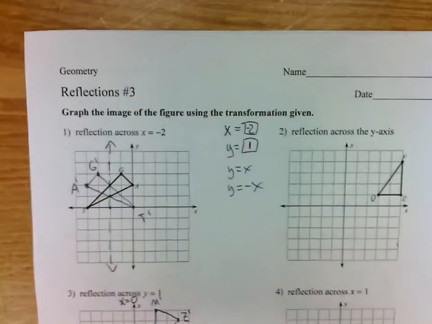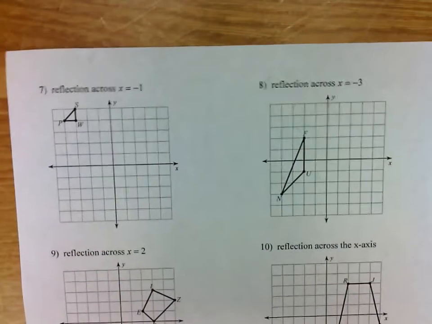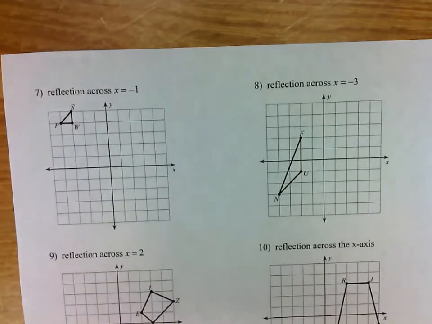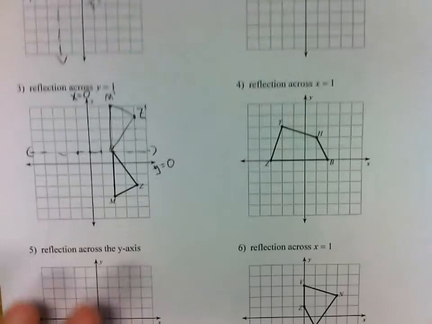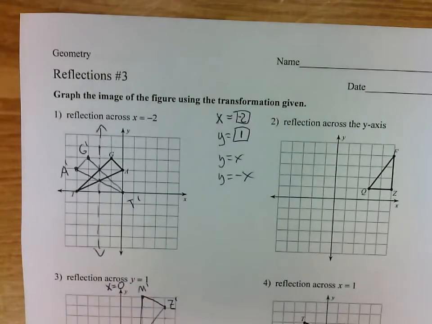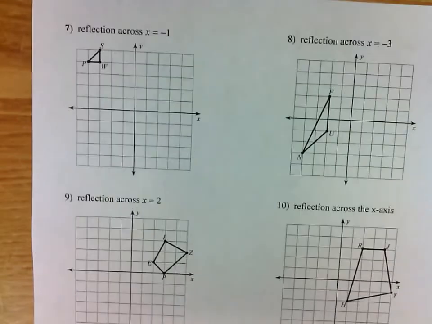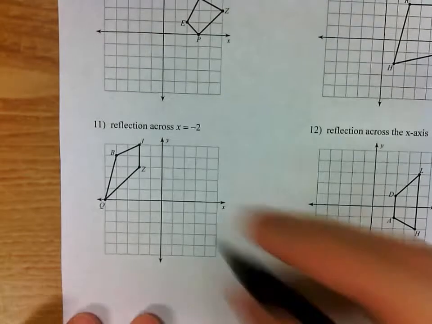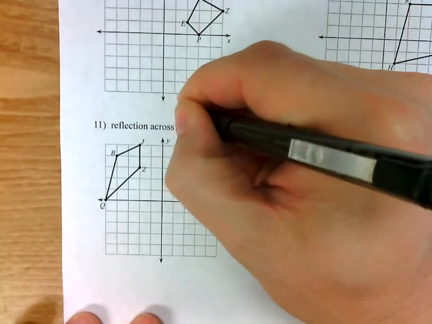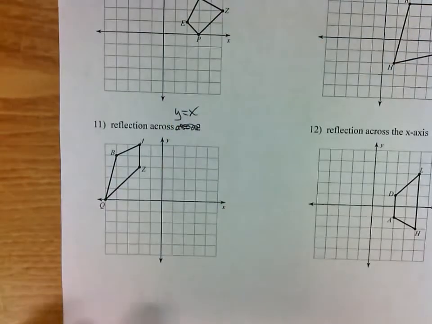Okay, now, the other ones that you will see are ones where we're reflecting against y equals x. And I don't have any examples on this sheet, but I can do one very easily. Okay, let's pretend that this one right here said, instead of that, it said y equals x.